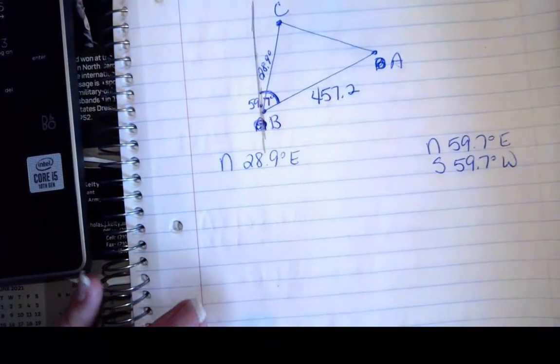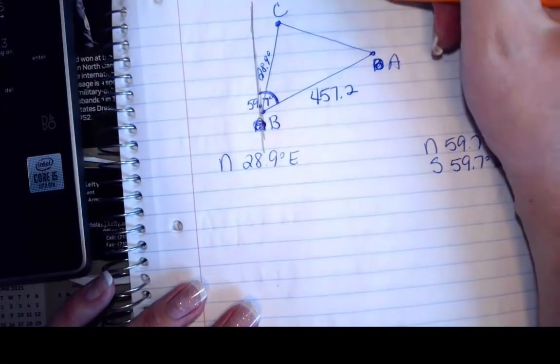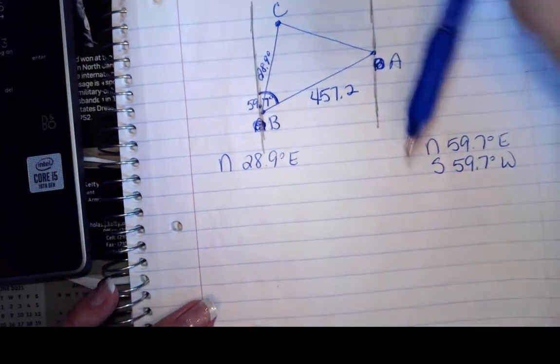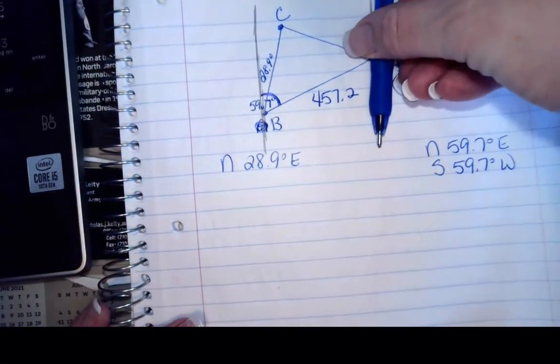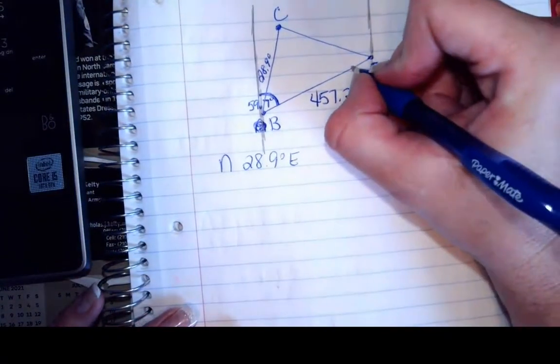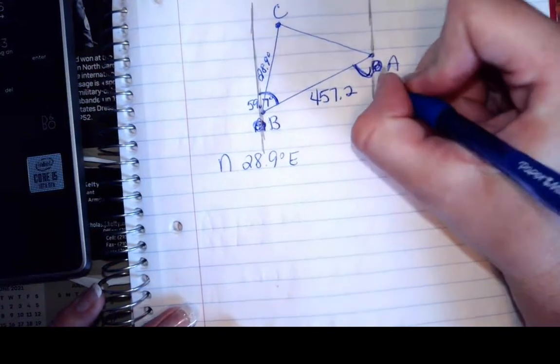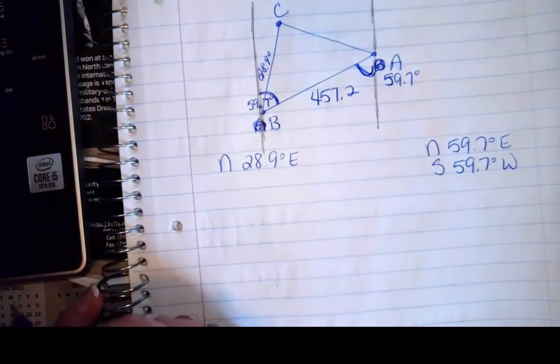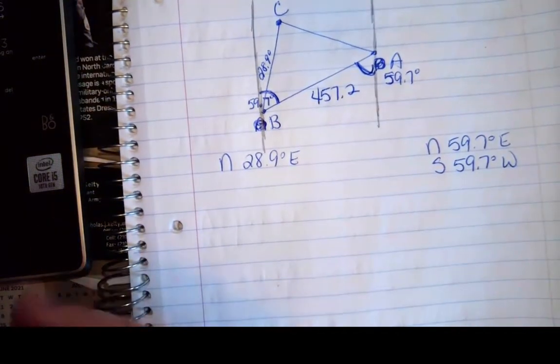If A becomes my origin, then I was at south and I swung over 59.7. So I know that this angle is also 59.7 degrees. That's how we're going to read our bearings.